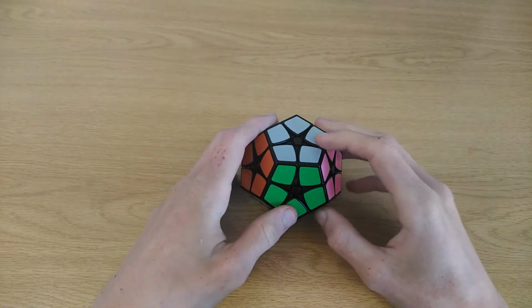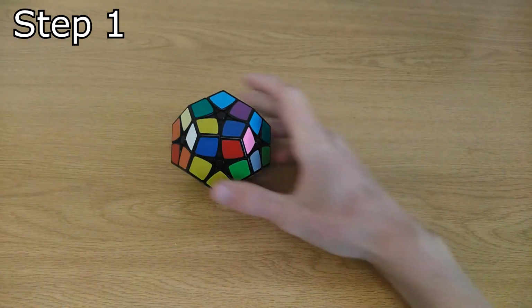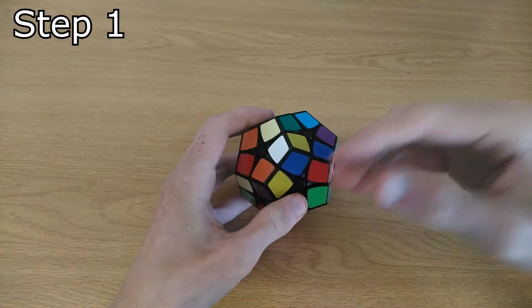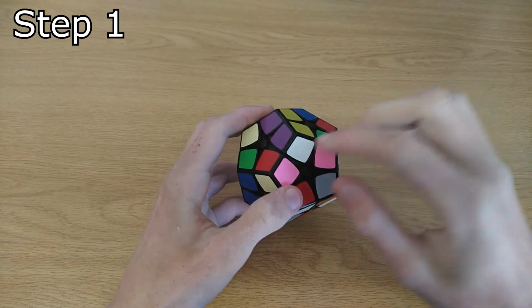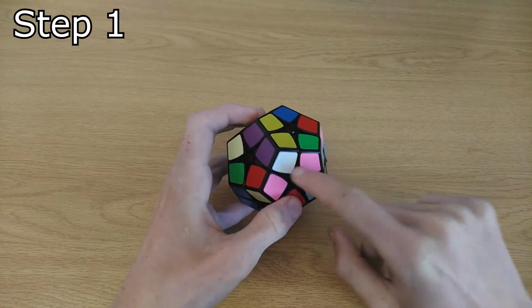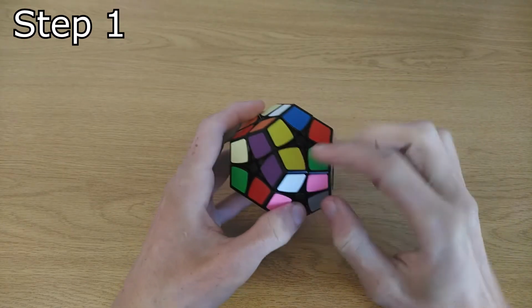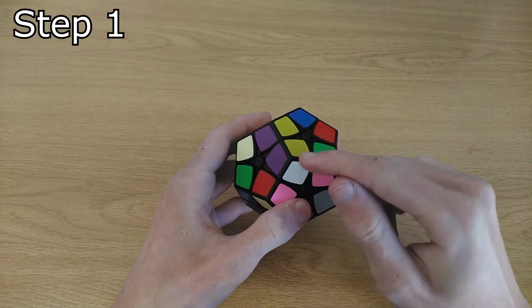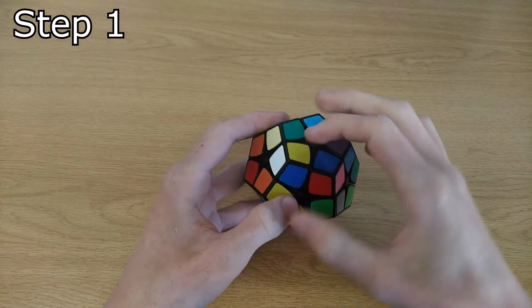So let's begin. The first step is to solve the white layer, like this. And to do this, you literally just have to solve each corner one at a time. So let's say, for instance, because there aren't any edges, you can choose which side is your white side. So let's say this is our white side. We already have this sticker here, which has yellow and purple. So now we need to find another corner piece with either white and yellow or white and purple. And here's one with white and yellow.